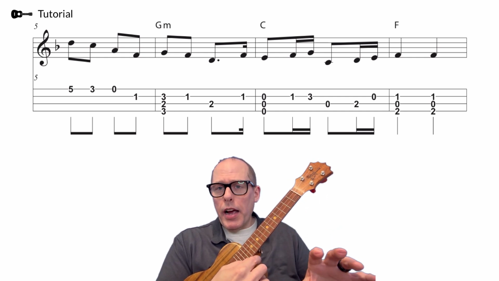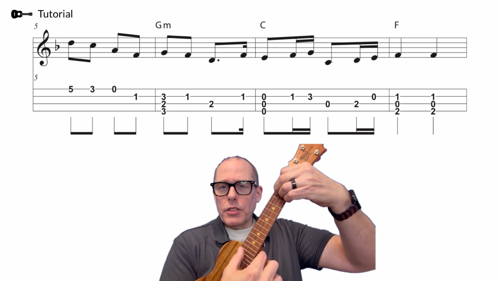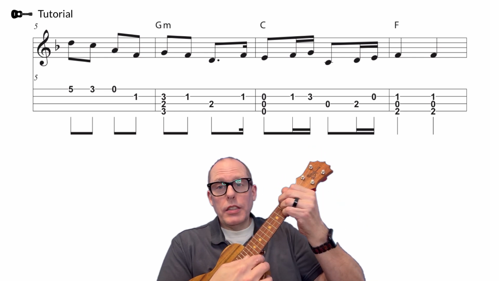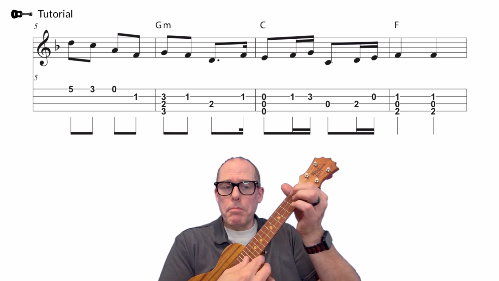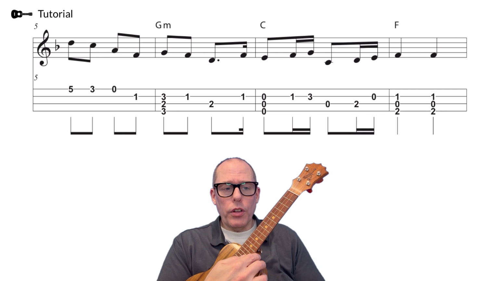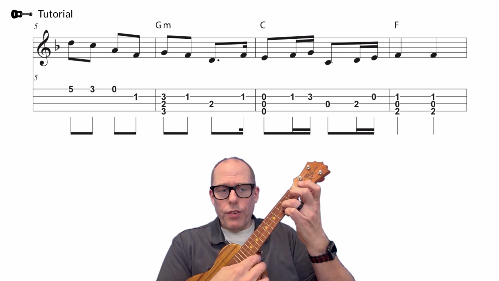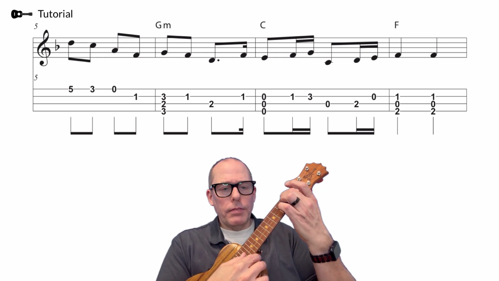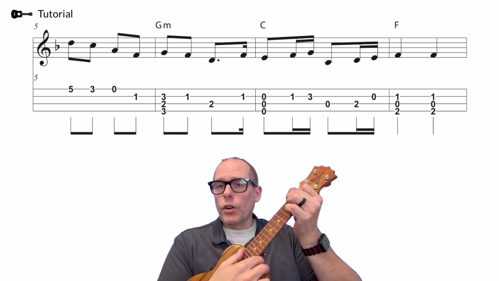Then a G minor built here. So the first finger goes on the 3rd string 2nd fret and the other 2 fingers around it. Play strings 4, 3, and 2. Down to the 1st fret on the 2nd string, 2nd fret on the 3rd string, back up to the 1st fret. Then C chord, strings 4, 3, and 2, 2nd string, 1st fret, 2nd string, 3rd fret, 3rd string open, 3rd string 2nd fret, 2nd string open, F chord, 2 of them, strings 4, 3, and 2.